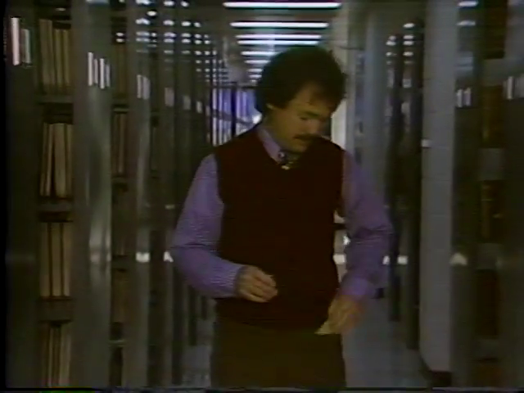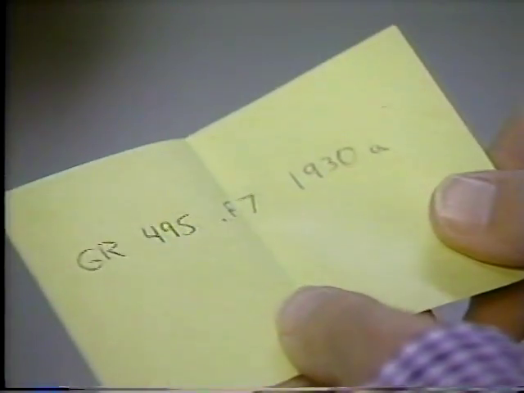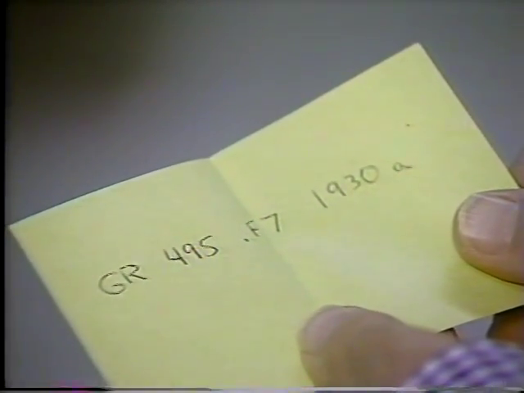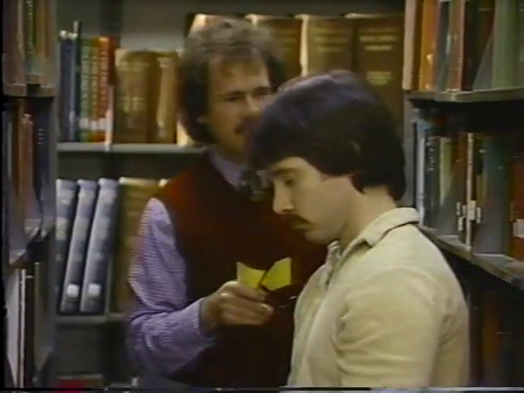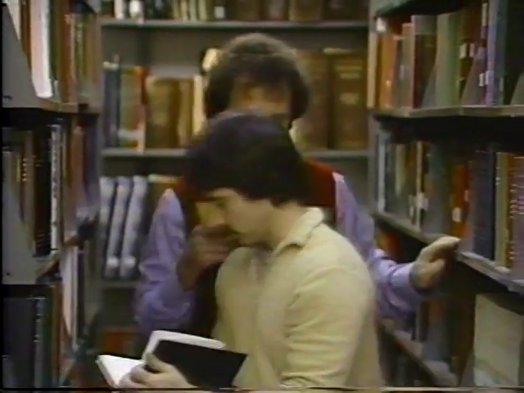Now that we're here, why don't we find that book we looked up earlier in the card catalog, Myths of the Origin of Fire. The call number is GR 495 F7 1930A. Well, since the call number doesn't begin with a P, the book should be here on the 5th floor. And I would expect it to be right down this aisle. Okay, let's see, 495, excuse me, 495. Aha! Myths of the Origin of Fire.